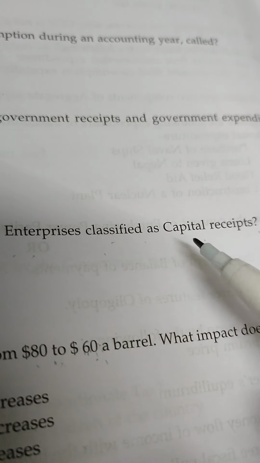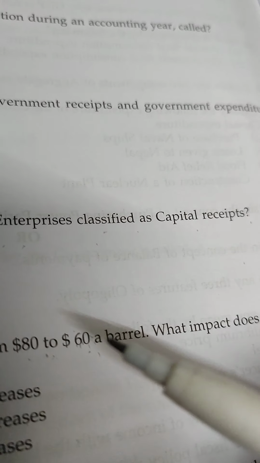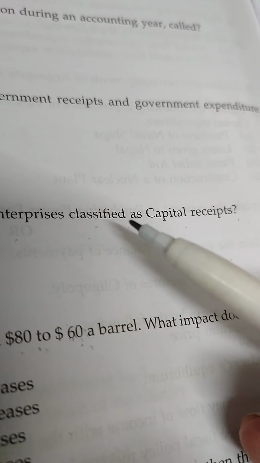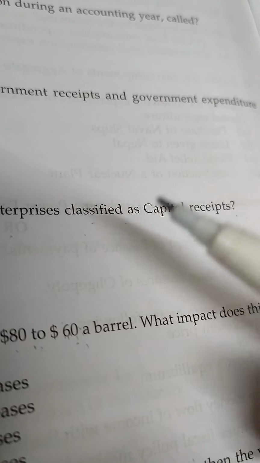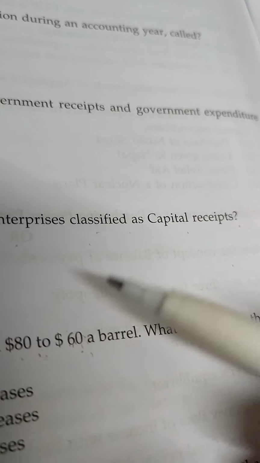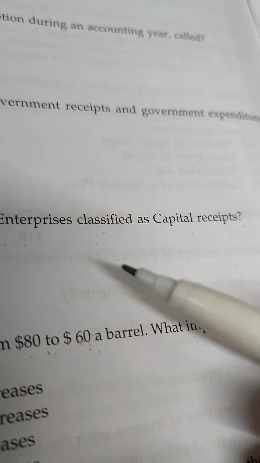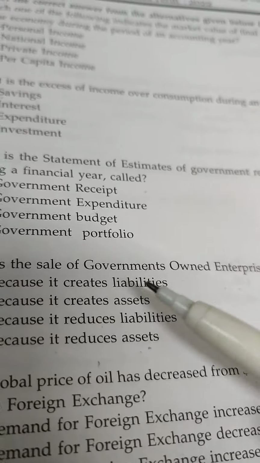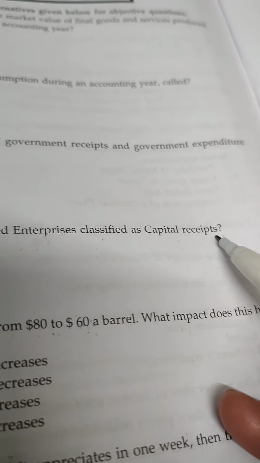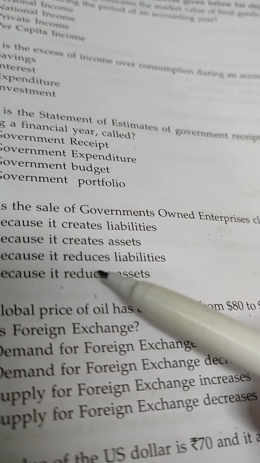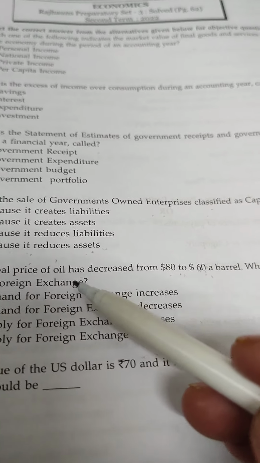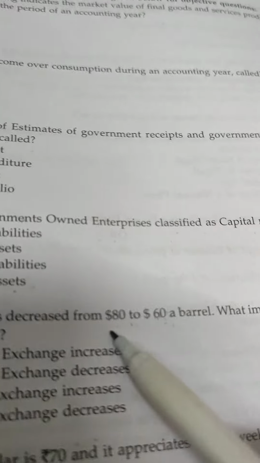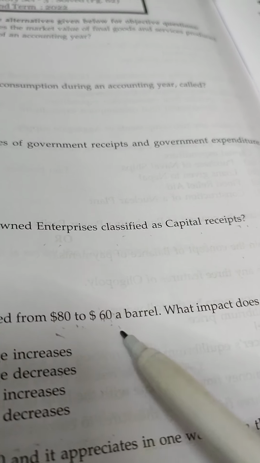So a capital receipt means the government gets money by selling an asset or taking a loan. When the government takes a loan, liability is increased, and when the government sells an asset, assets are reduced. So here the government is selling the company, so that is called a capital receipt because the asset is reduced.